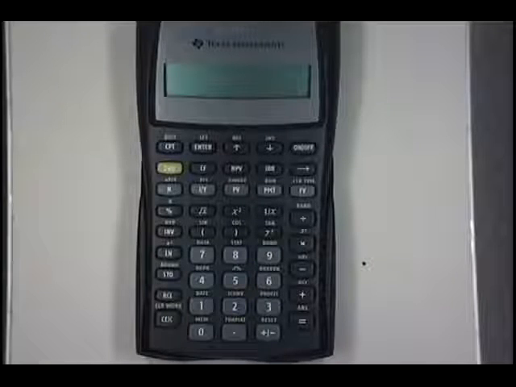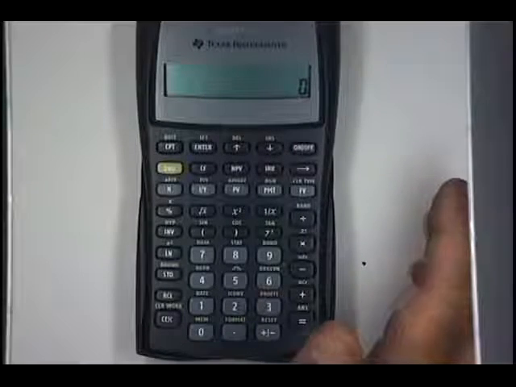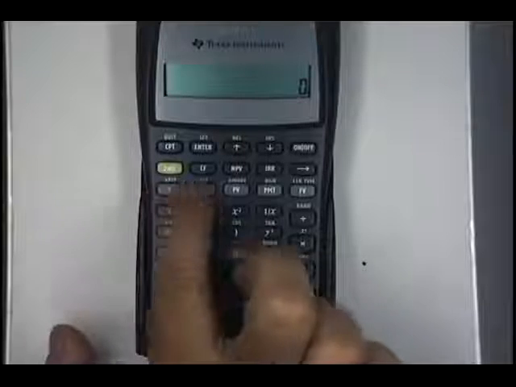A couple things we need to do when we set up our calculator. To get started, here's my on-off switch. I turn it on. This gray row right here, you see the N, the I over Y, PV, PMT, and FV. Those are the time value of money keys that we'll be using.